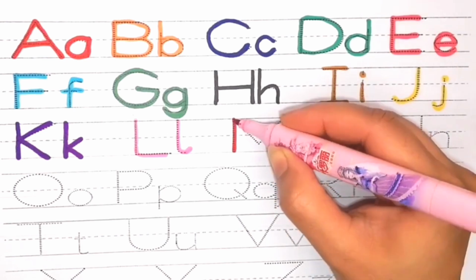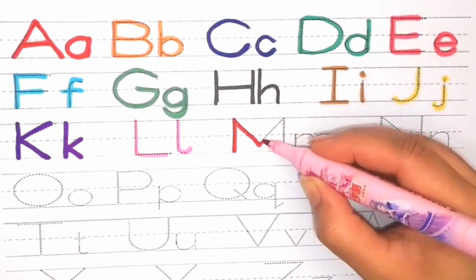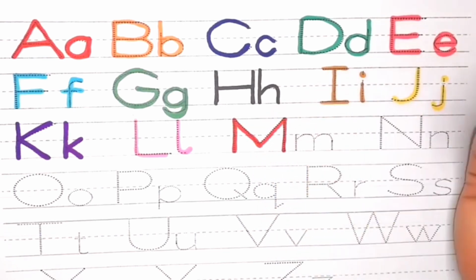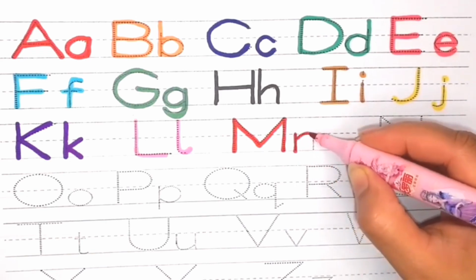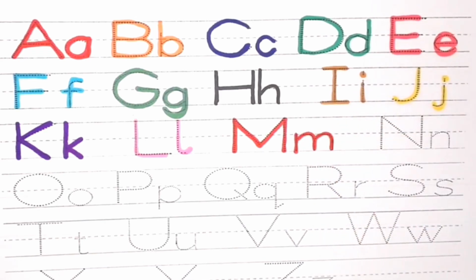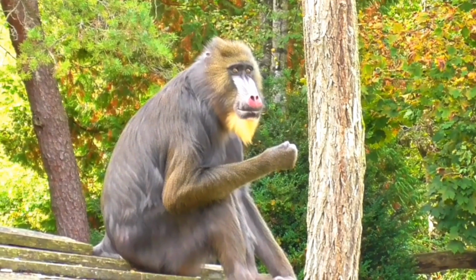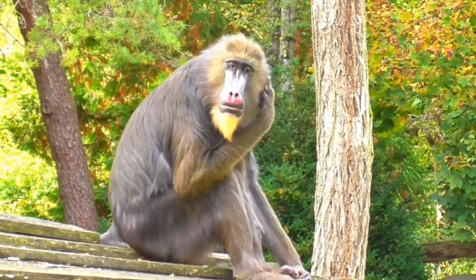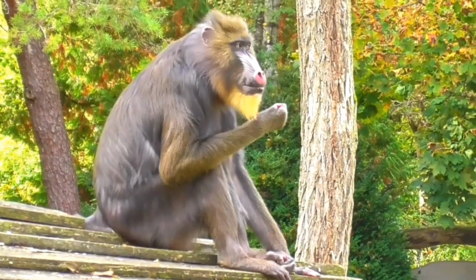M. Capital M. Small m. M for monkey. A monkey loves to jump and play on trees.